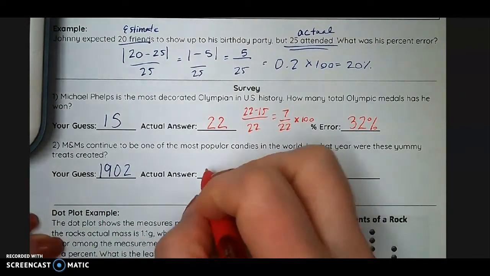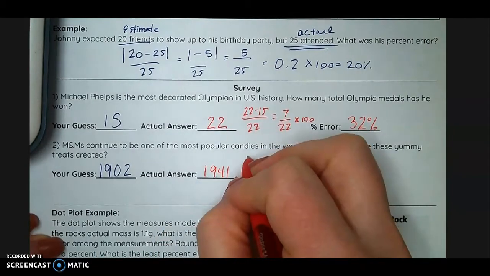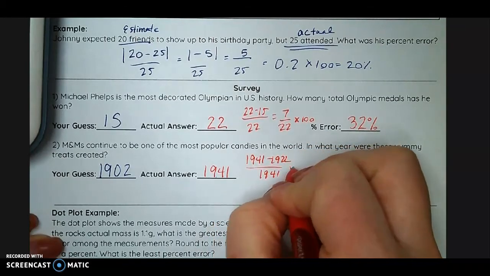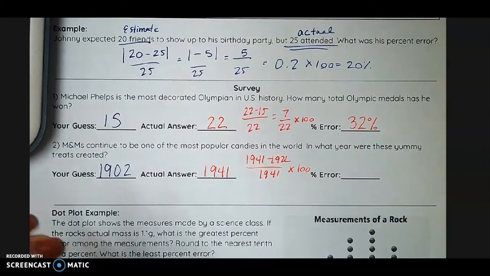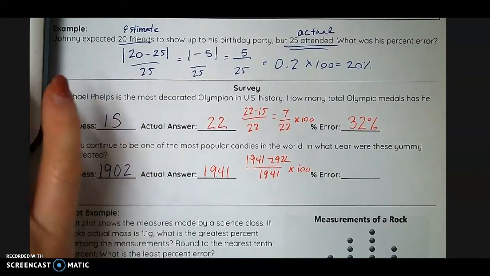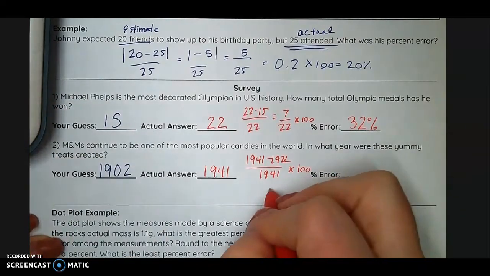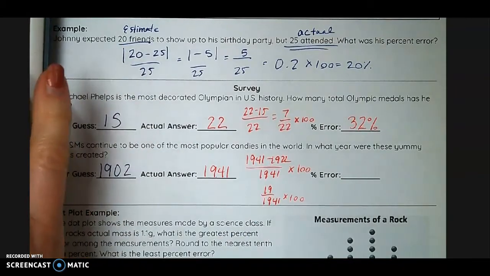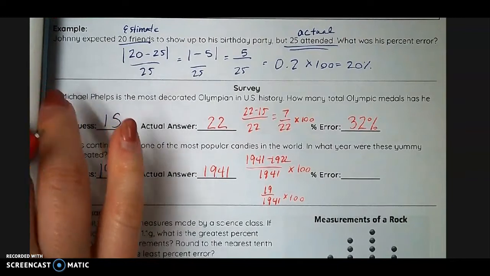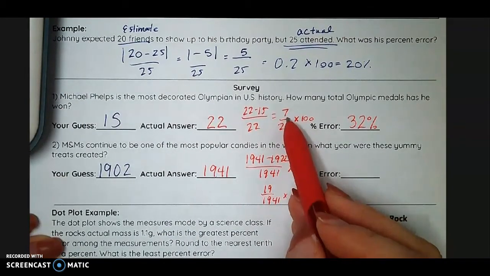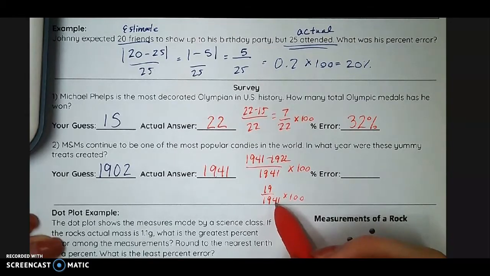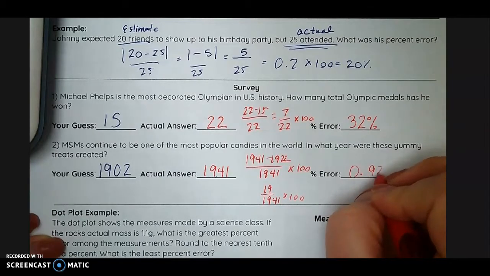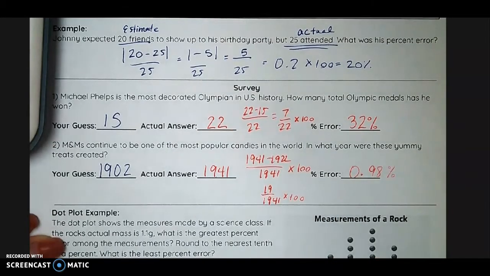My next one over here, M&Ms were actually invented in 1941. So I would set up my equation to look like that. 1941 minus 1922, I was 19 years off. So when I divide that by the 1941 and multiply that times 100, you're like, well, 19 is a lot more off than 7. But because the number that I was working with was so large, my percent error here actually ends up being less than 1%.